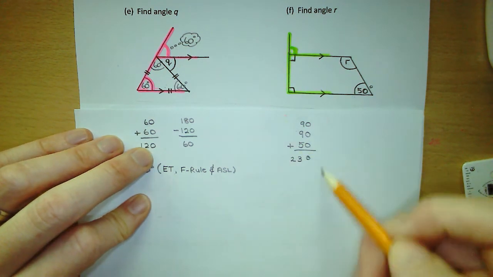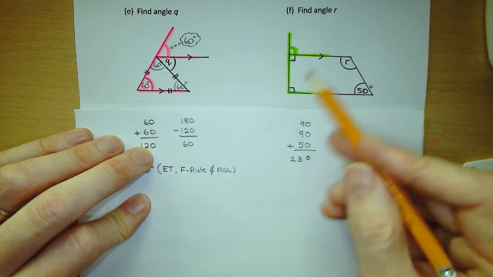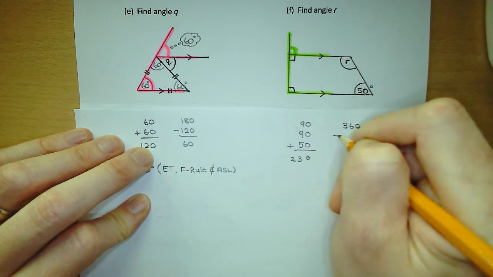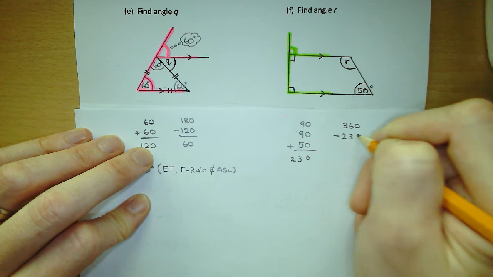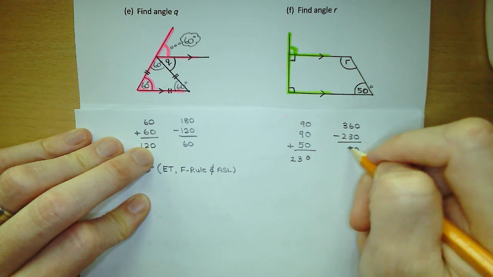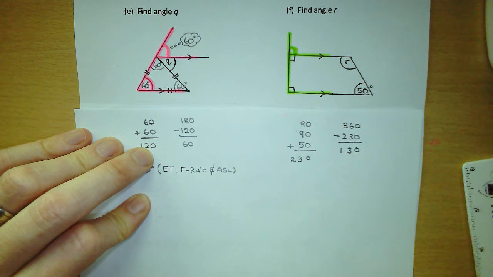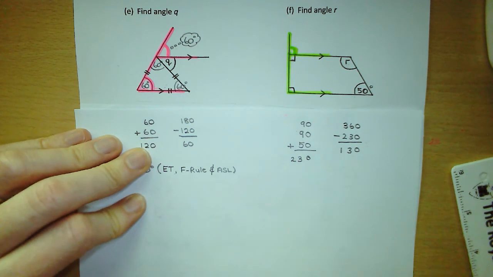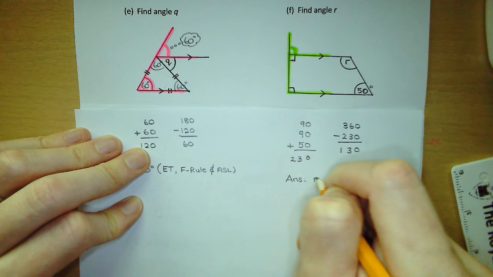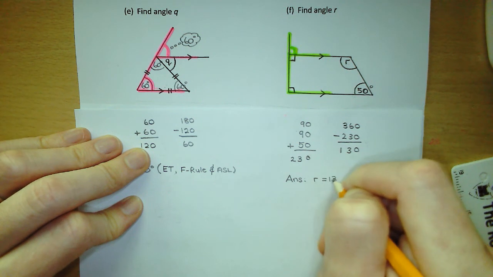We then need to subtract this total from 360 to get R. So 360 subtract 230. So that's going to leave us with 130 degrees. So our final answer is that angle R is equal to 130.